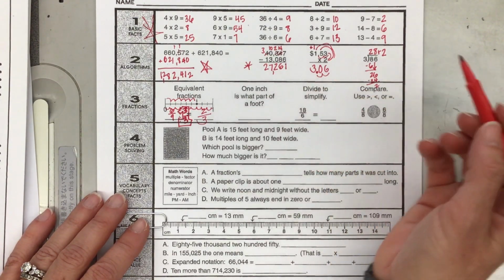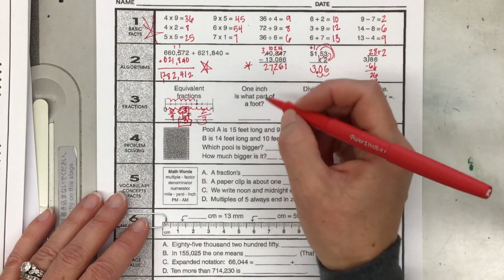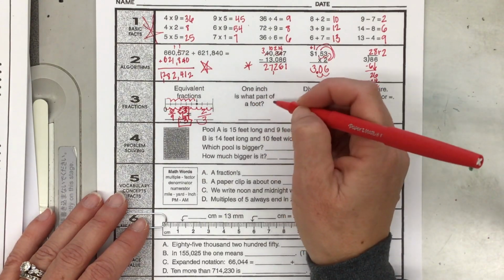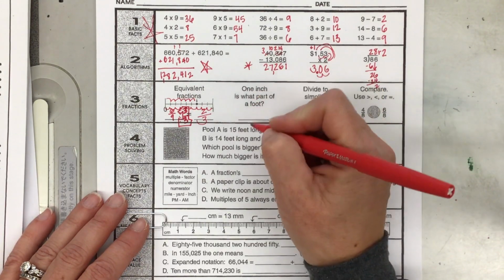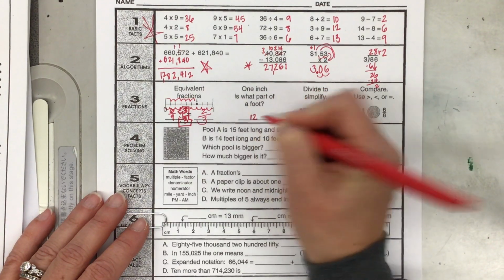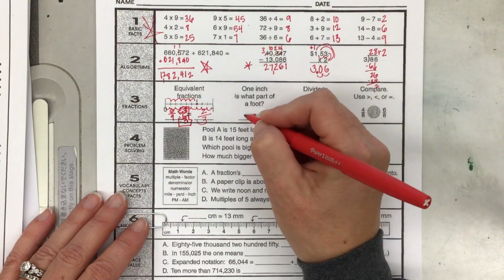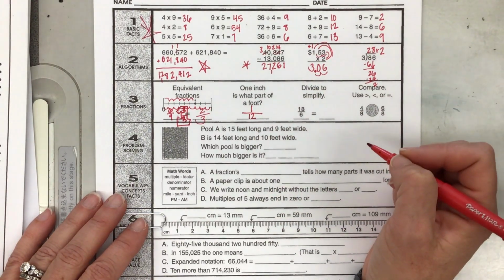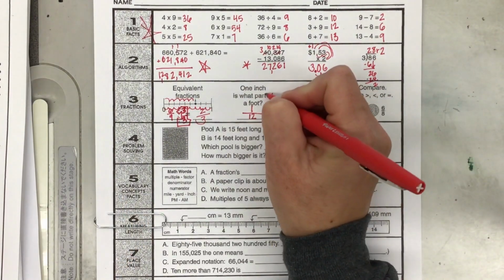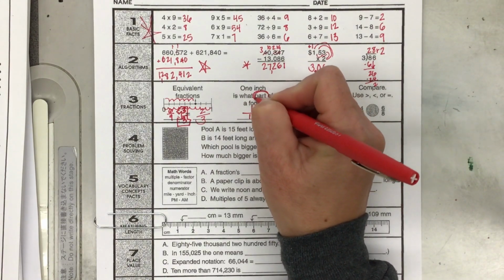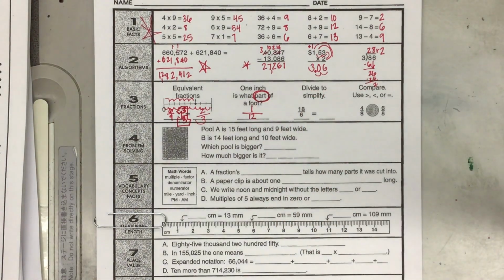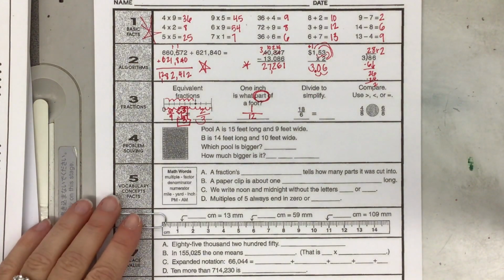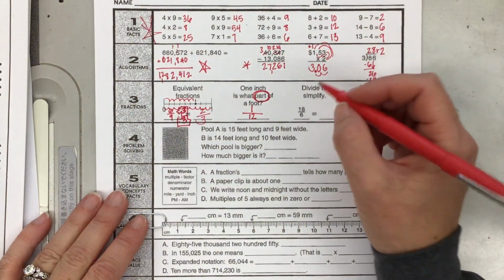Okay. So many problems. So we talked about this yesterday. 1 inch is what part of a foot? So we said if we have 1 foot, we need 12 inches to make a whole, right? A whole foot. And so if we had 1 inch, we would have 1/12. And our magic word for fraction is part. A fraction is, if someone says, yeah, you can have part of my cookie, you know you're not getting the whole thing, right?